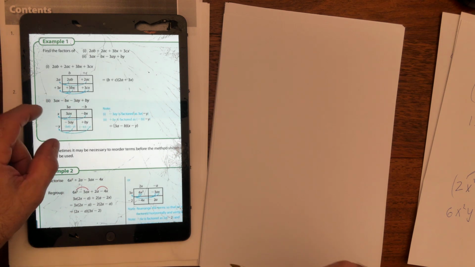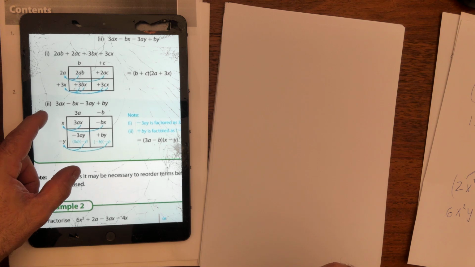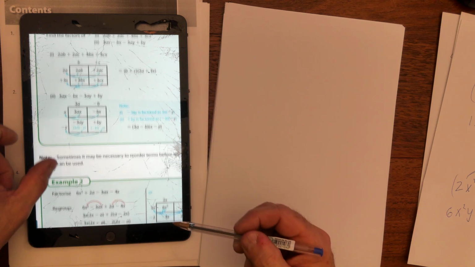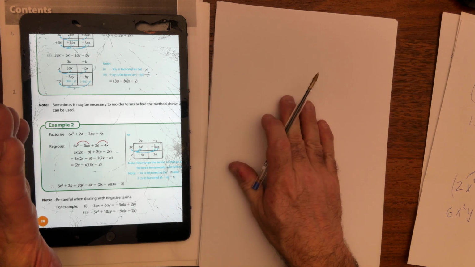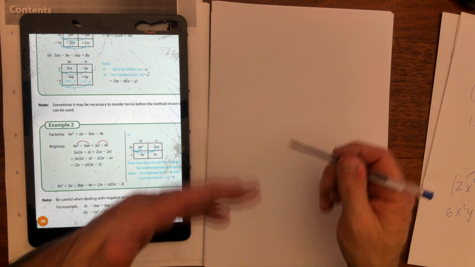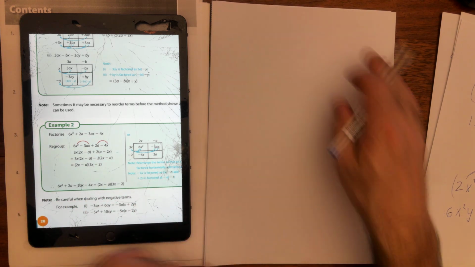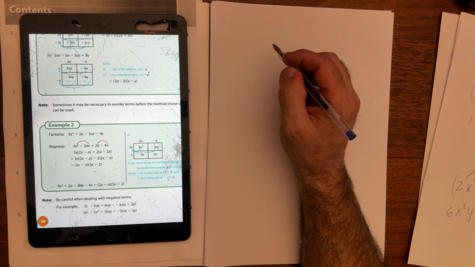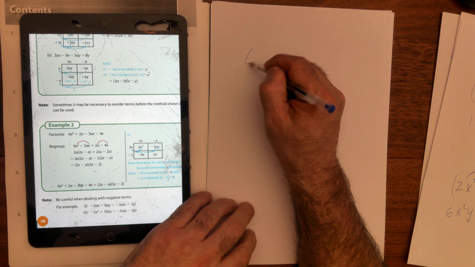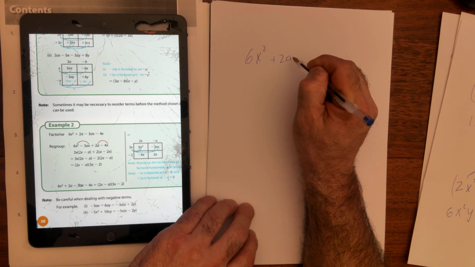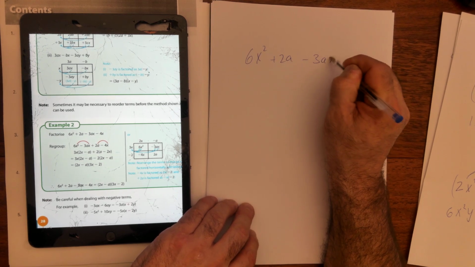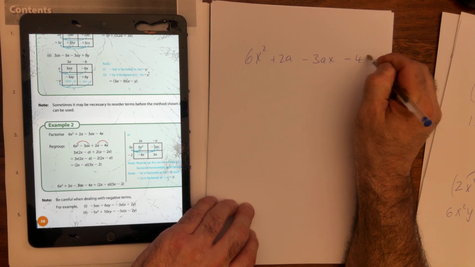What did we do? We did the top one, but did we do the bottom one at all? No, I did the bottom one using the second method. And the second method isn't a different method. It's still factorizing by grouping. It's just a variation on factorizing by grouping. So let's do example 2. 6x squared plus 2a minus 3ax minus 4x.